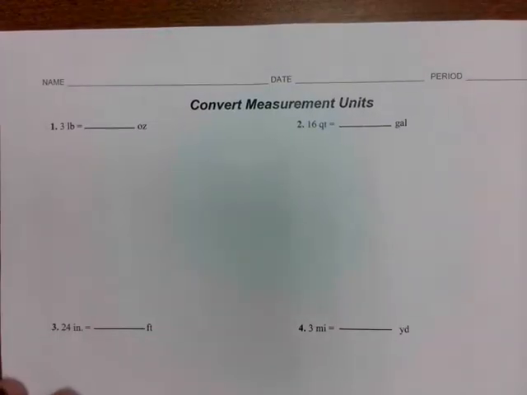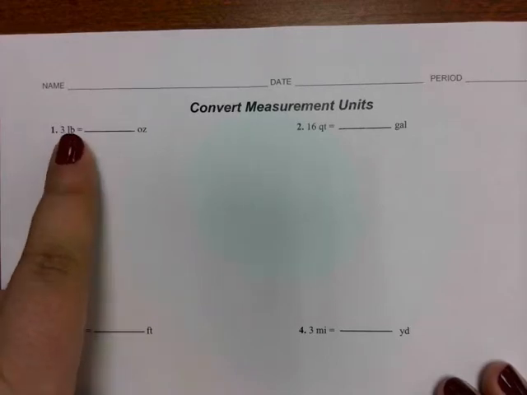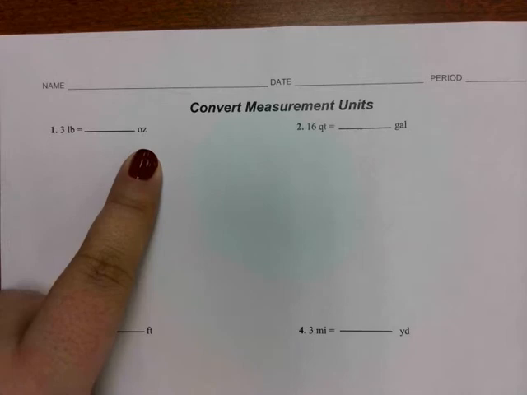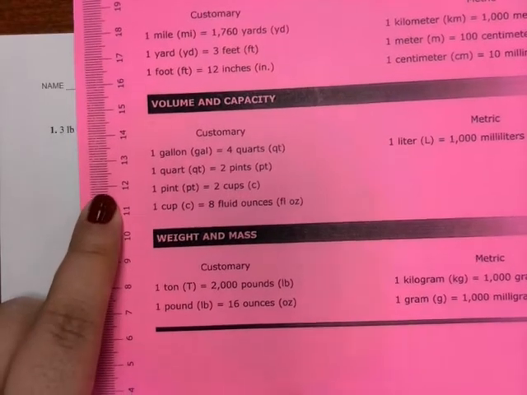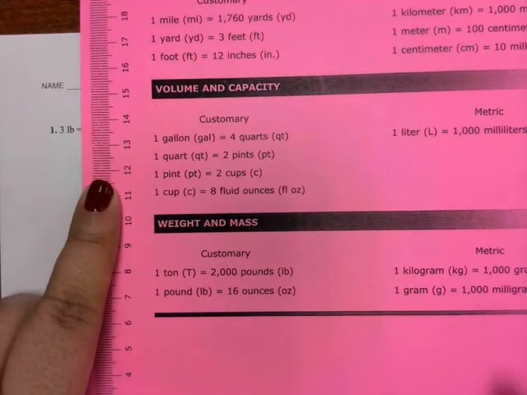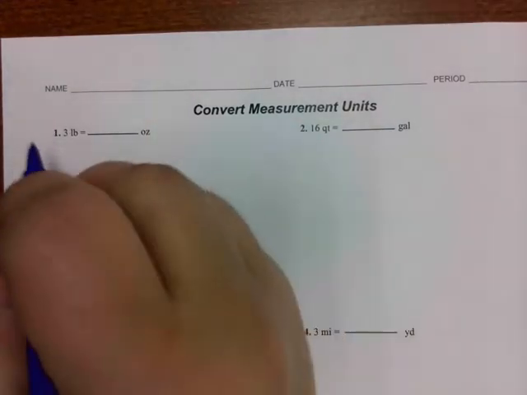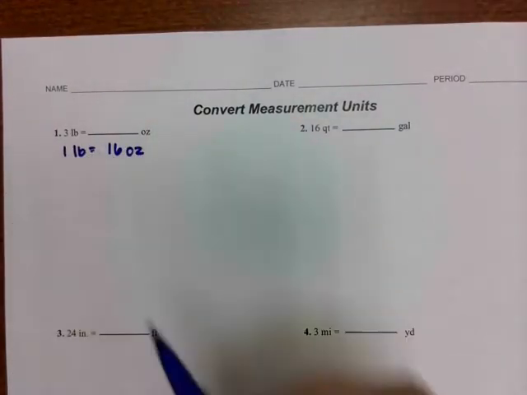So this one says we're given 3 pounds and we want to convert it into ounces. So my two things that I'm converting between are pounds and ounces. The very first thing you must do is go to your chart and determine how many pounds equal how many ounces. If you go here, you see at the very bottom, it says 1 pound equals 16 ounces. So I'm going to write that down first so I don't forget it. 1 lb equals 16 ounces.